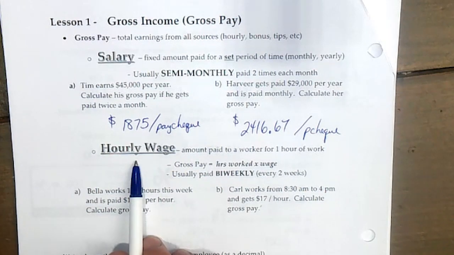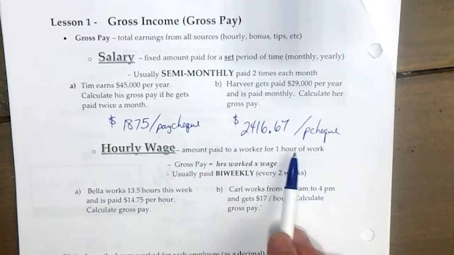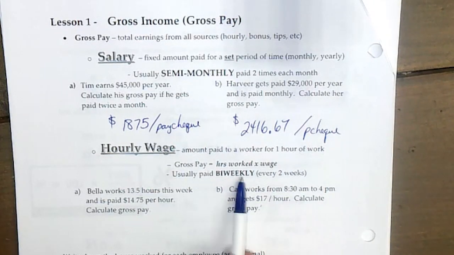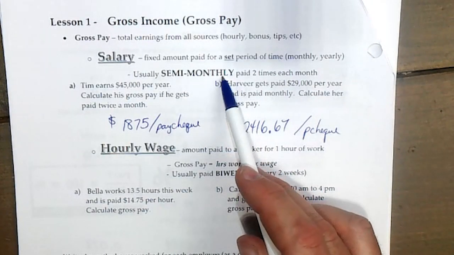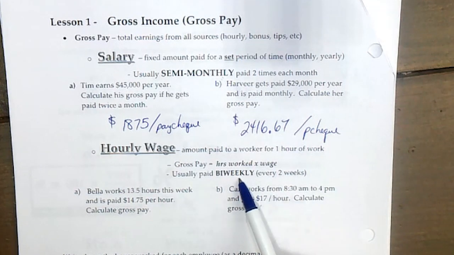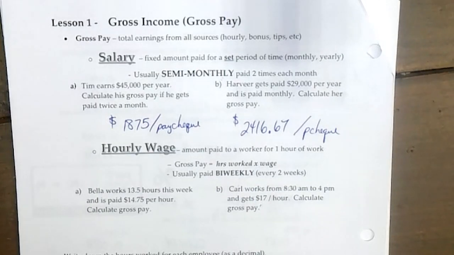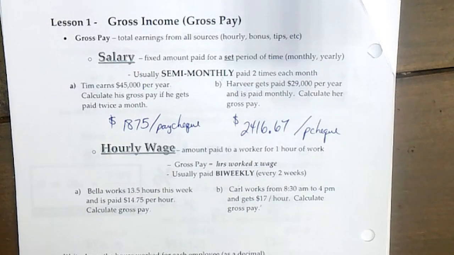Hourly wage depends on how many hours you get paid for each hour of work. Generally this is paid every 2 weeks because they calculate 2 weeks, then pay you. So it's slightly different. Monthly gets 24 a year. Bi-weekly gets 26 because a month isn't exactly 4 weeks. So Bella works 13.5 hours, paid $14.75.